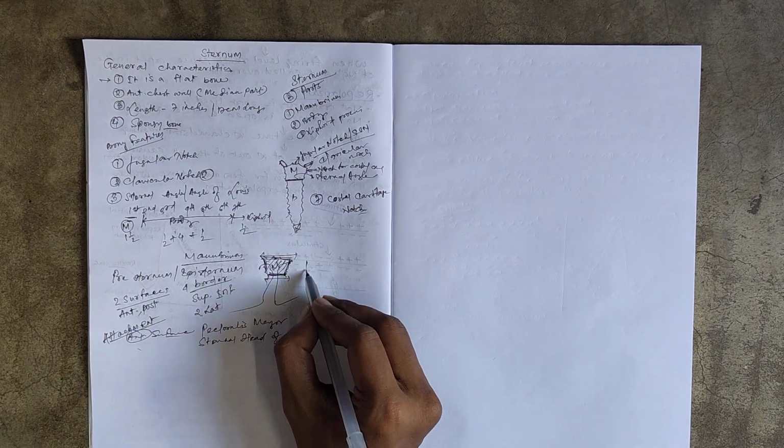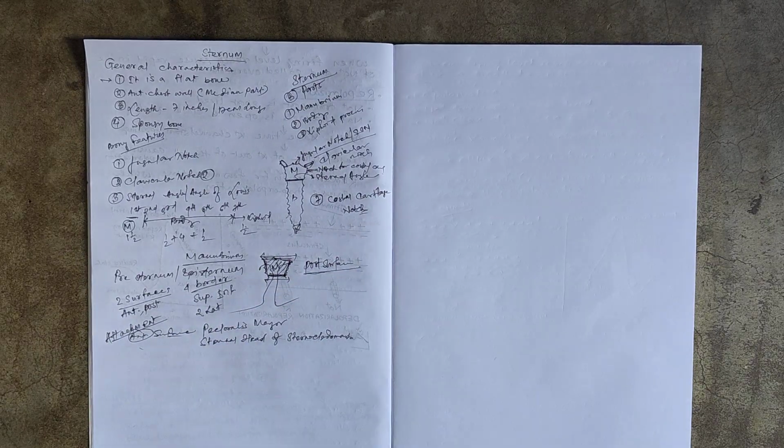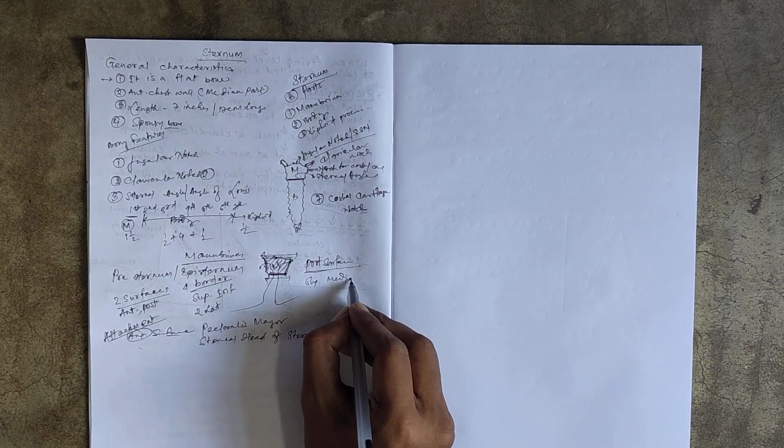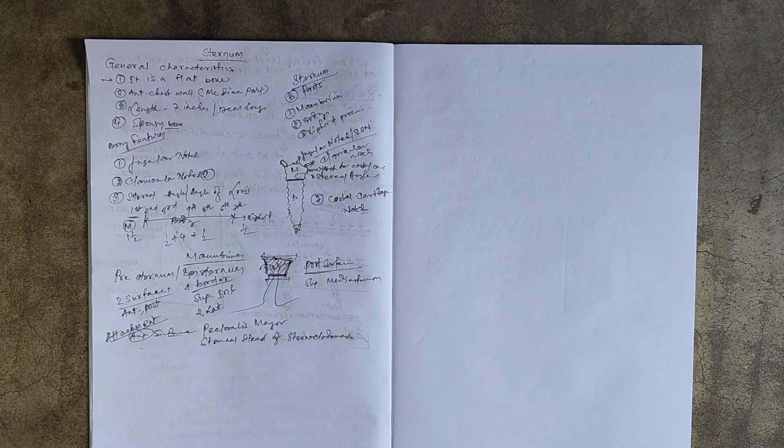Now posterior surface. The posterior surface forms the anterior boundary of the superior mediastinum. So what does it make?